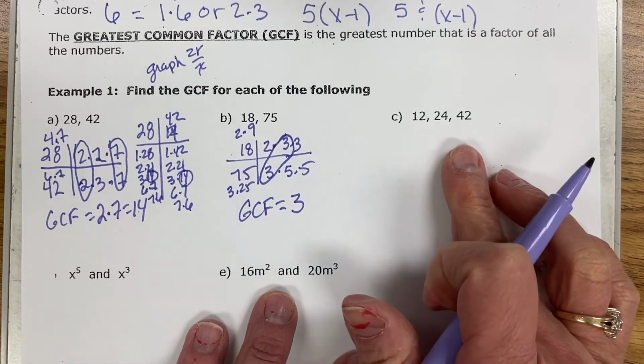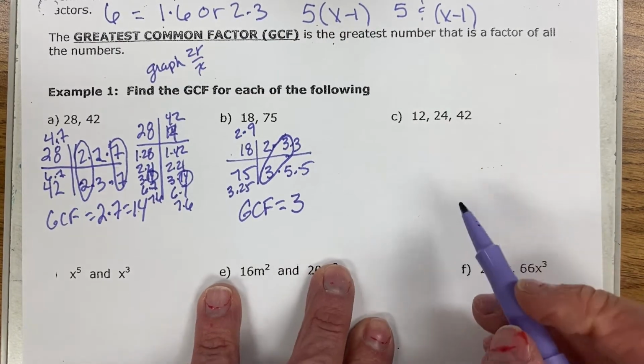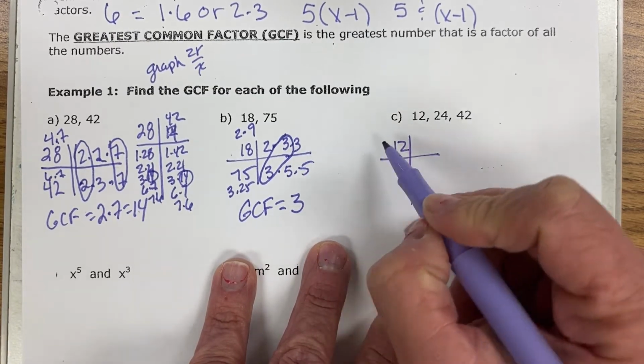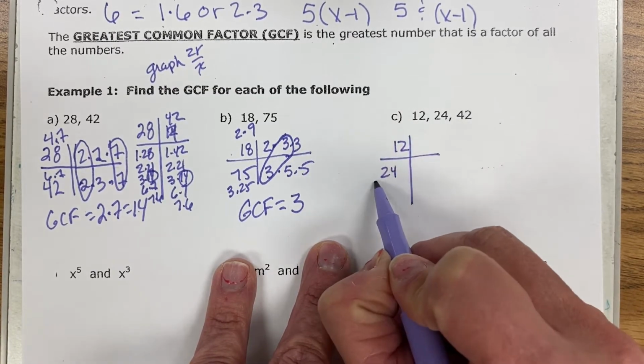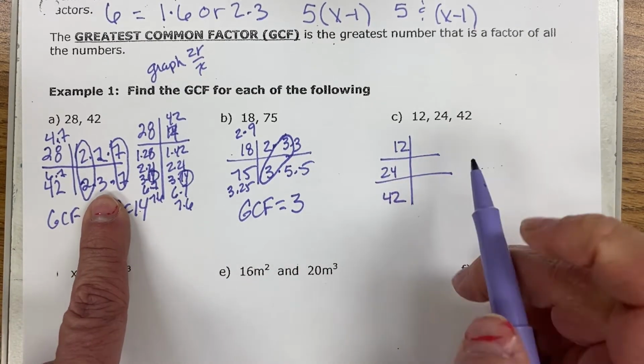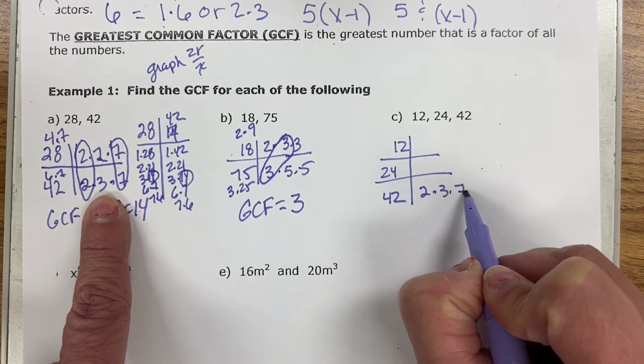On letter C, there's 3 numbers. So that means that all 3 numbers have to have a number in common. So I have 12, 24, and 42. I already did 42, so I'm not going to redo that. I know that's going to be 2 times 3 times 7.